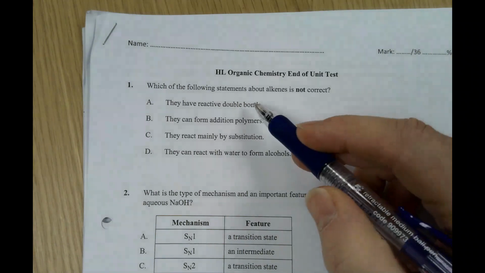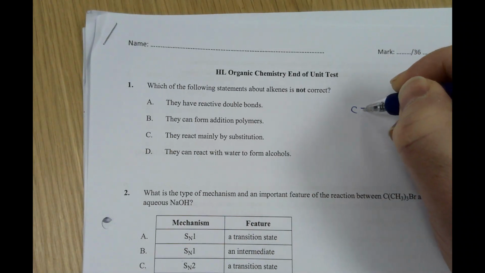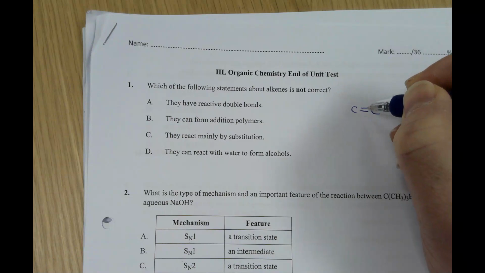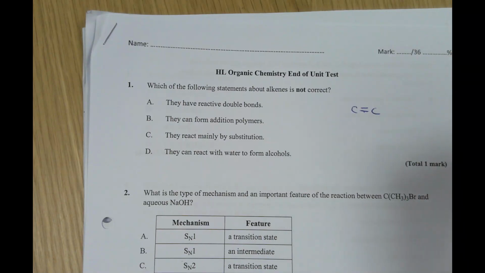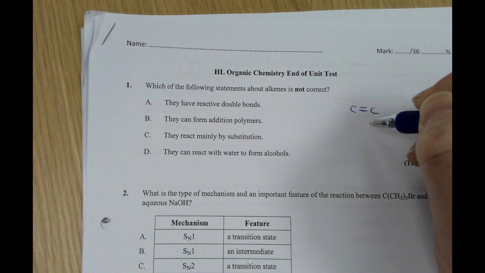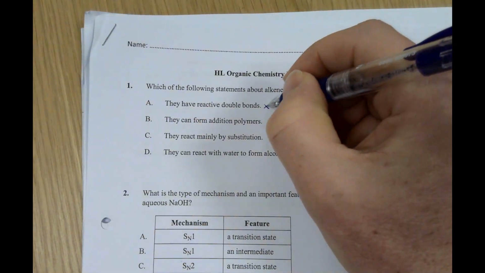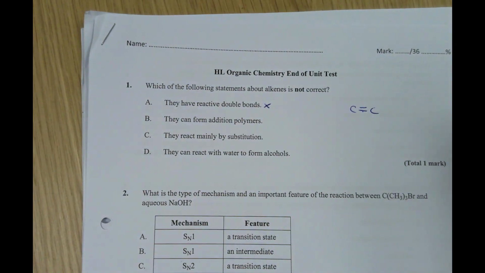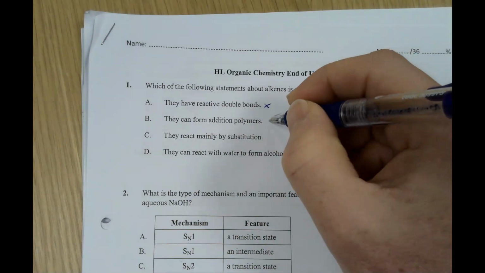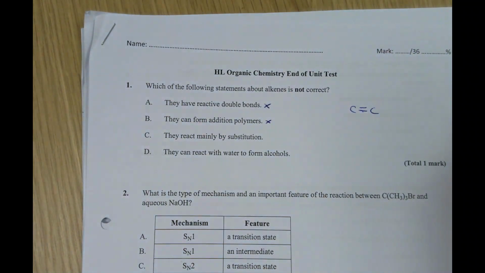So, alkenes. The whole point about alkenes is they have double bonds, and those double bonds have got a sigma bond and a pi bond, and in the pi bond the electron density is a bit further from the nuclei than the sigma bond, which makes them quite reactive. So it isn't that one, because double bonds are quite reactive. They can form addition polymers, GCSE stuff, so I'm not going to draw that out right now. They react by substitution. Well, they don't.